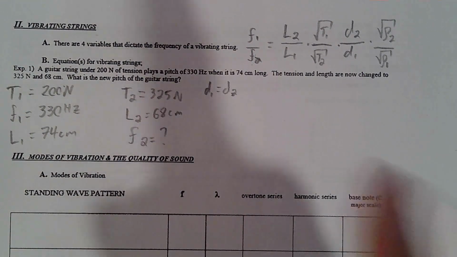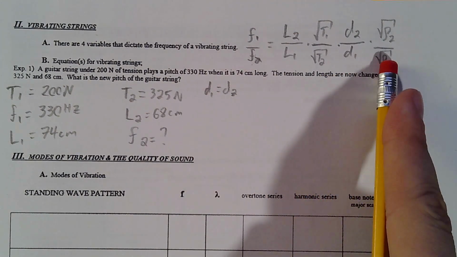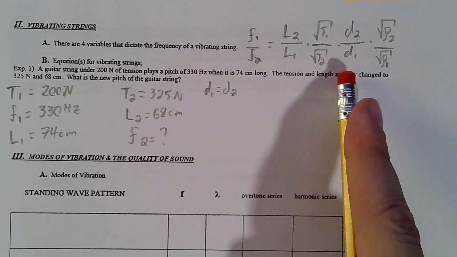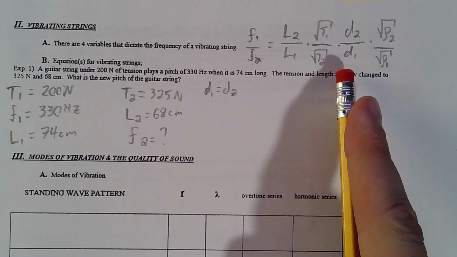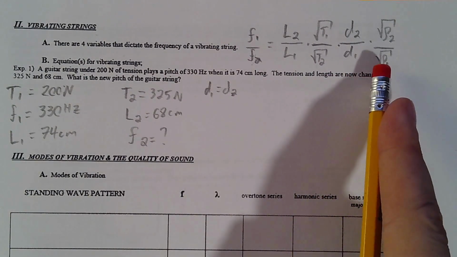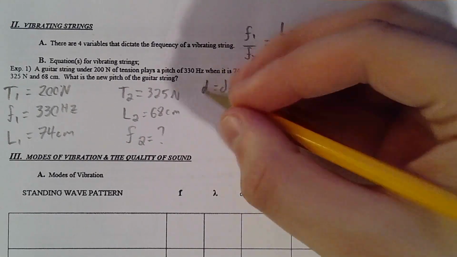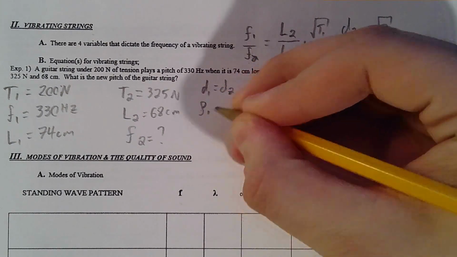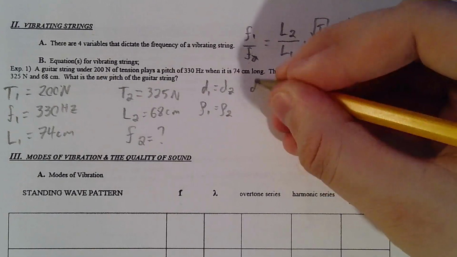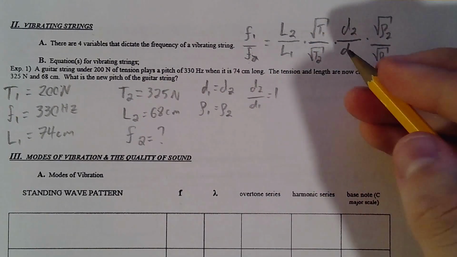One important thing to do in this equation is make sure you know the difference between density and diameter. The d looks like a density, but it is diameter. Density is the rho that is used in chemistry, so just be aware of that. So our diameter 1 is equal to our diameter 2, and our density 1 is equal to our density 2. What this means is this part of the equation, d2 divided by d1, is going to equal 1. And same with the density.